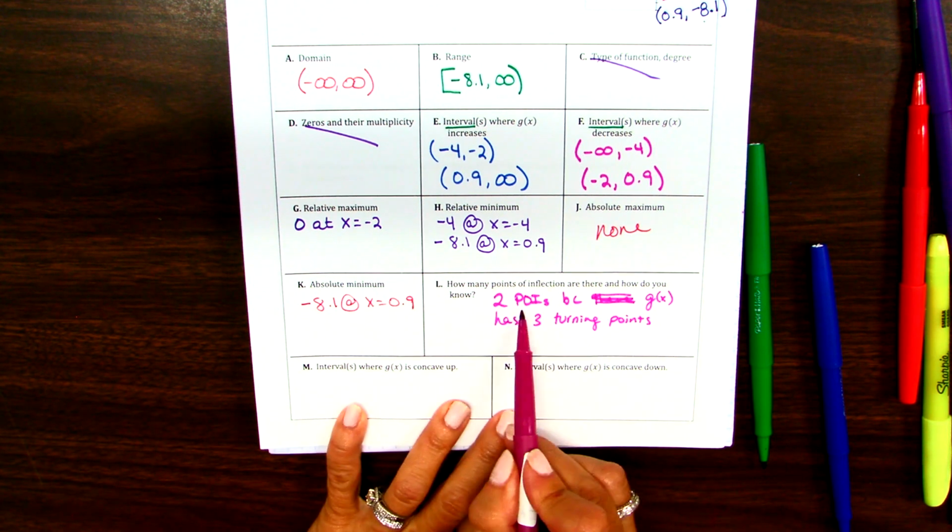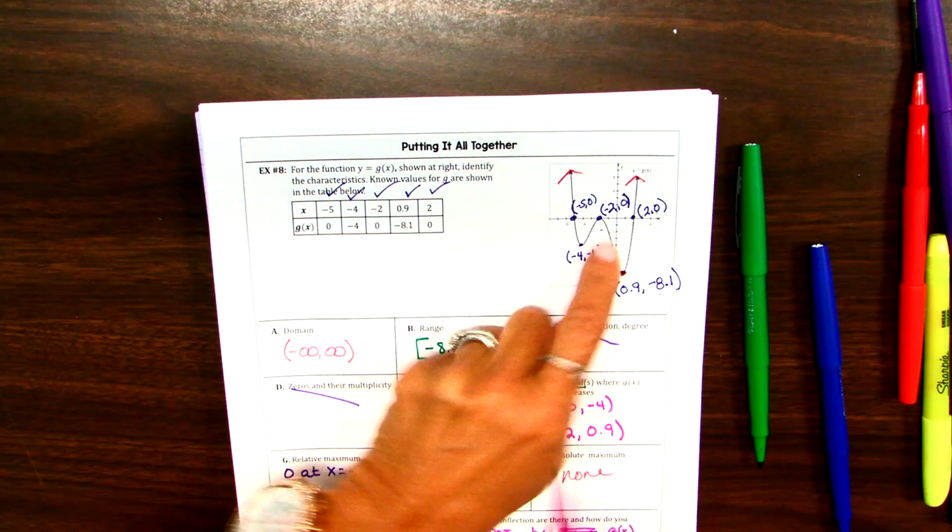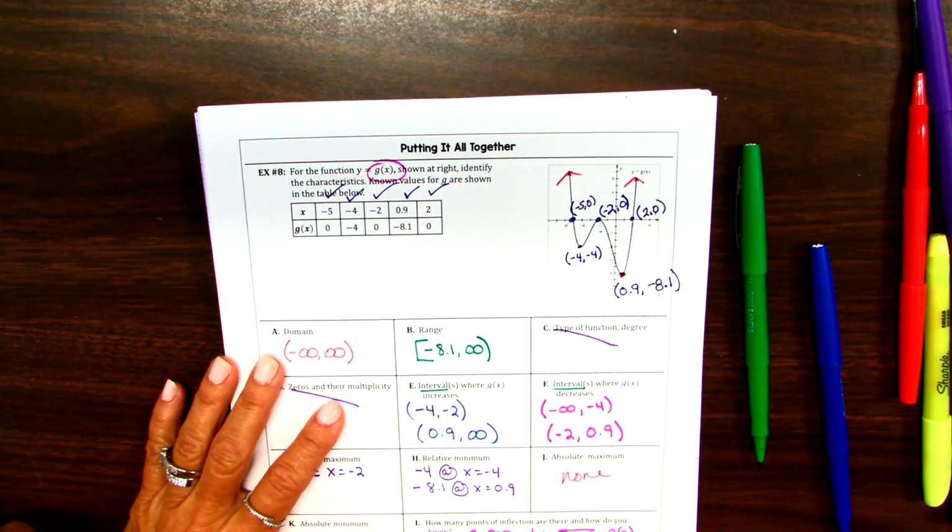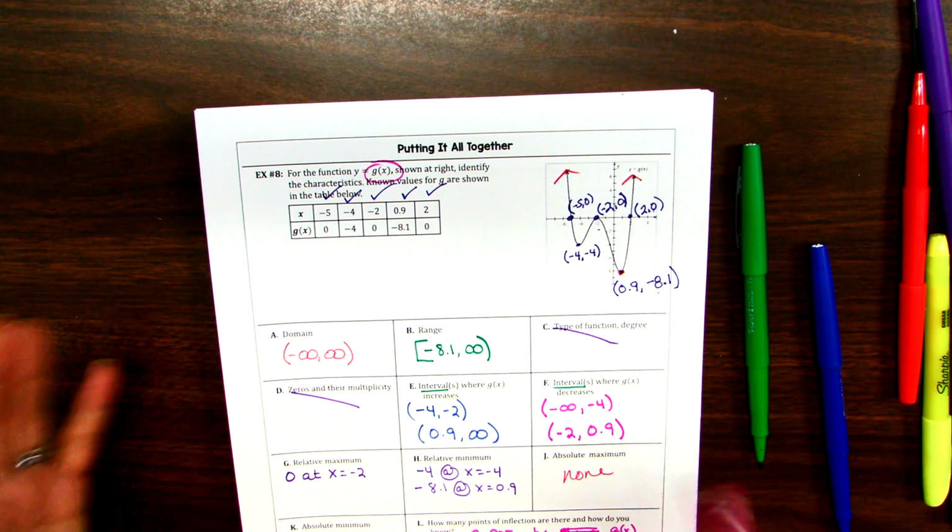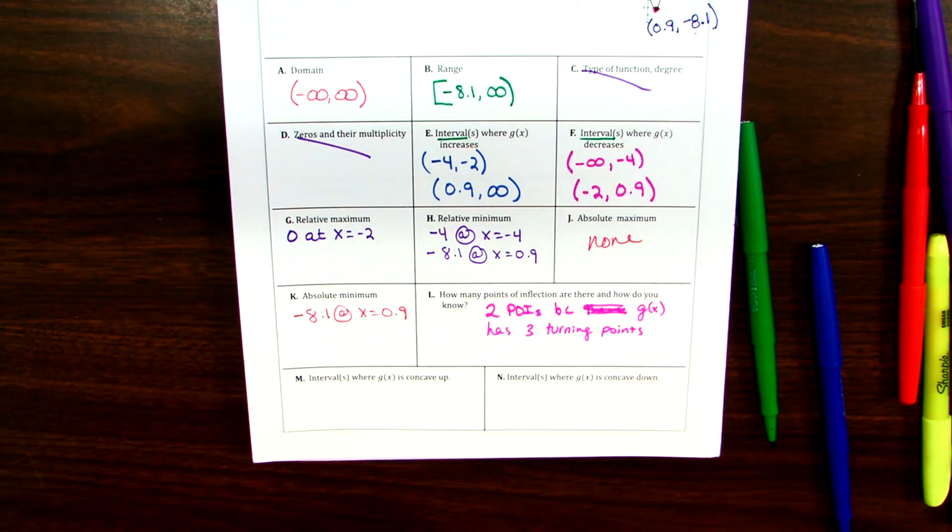So 2 POIs because g of x, and they'll always tell you the name of the graph, okay? And you could call it g of x or g. So 2 POIs because g of x has 3 turning points, okay? So just the best way to write it. If you get in a good habit now, it'll be great later.